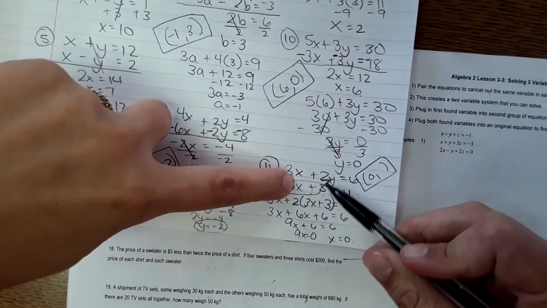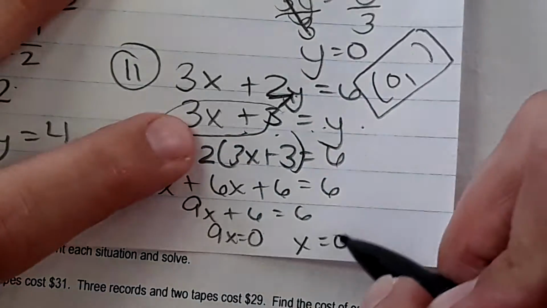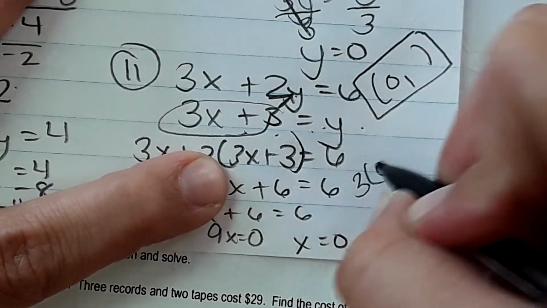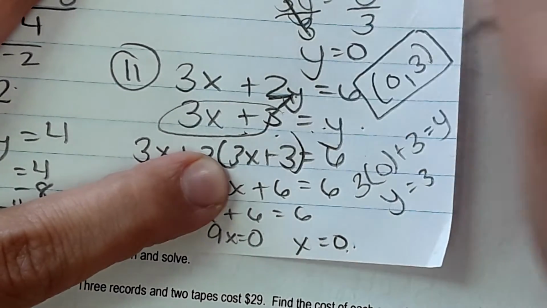Okay, and then you can plug this into either one of these. I should zoom in too. If you do the first one, it basically just becomes 2y equals 6.